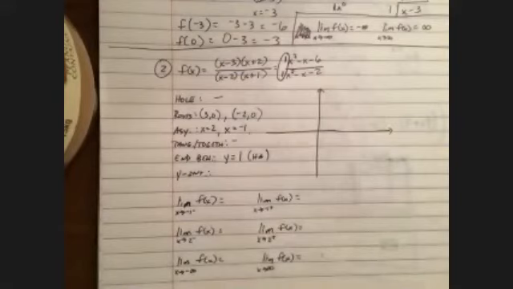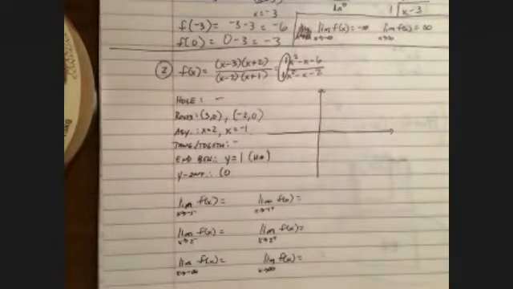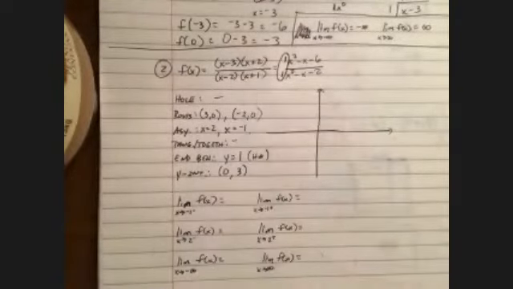Then our y-intercept, we're going to plug 0 in for x. So if we were to plug 0 in for x, you can work that out. You would see that you would get 3 for your y-value. So that's just plugging 0 in for x in our original f of x. Remember, because nothing simplified this time.